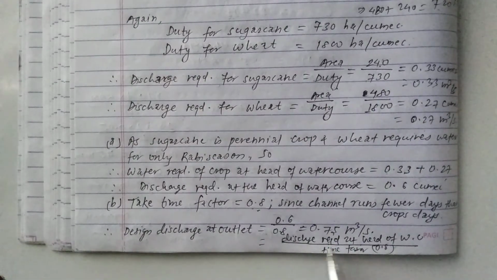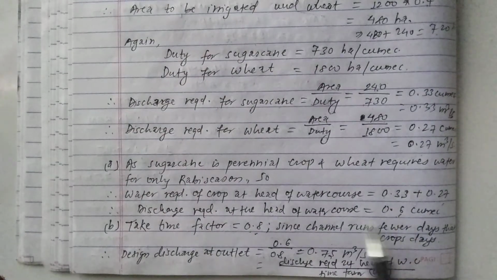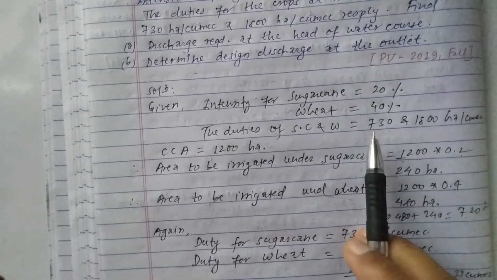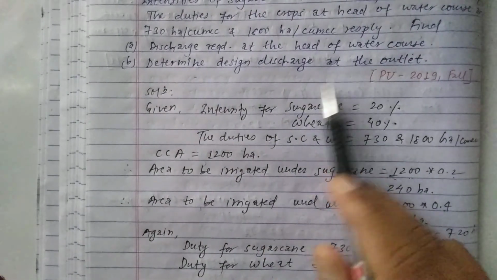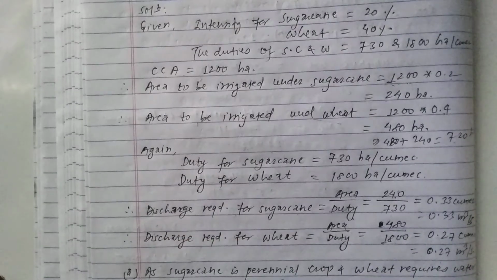The discharge required at the head of the water course we have already calculated, that is 0.6. So we simply divide 0.6 by the time factor 0.8, and the design discharge at the outlet becomes 0.75 meter cube per second. In this way we can calculate these two values, as asked in the question.